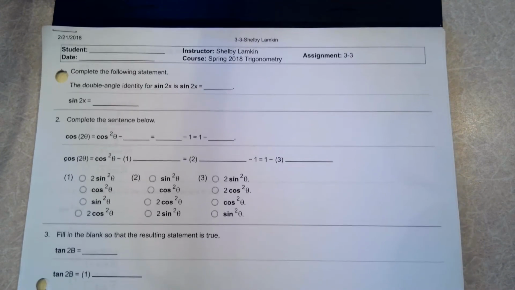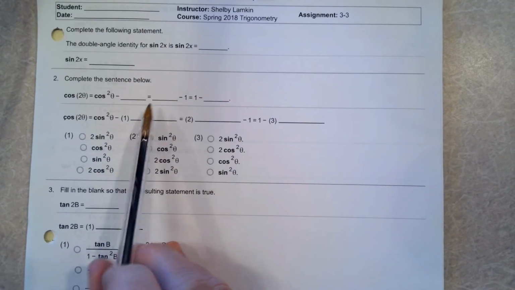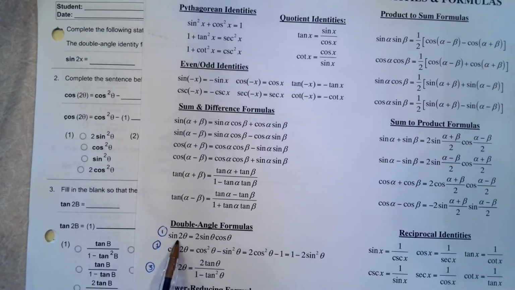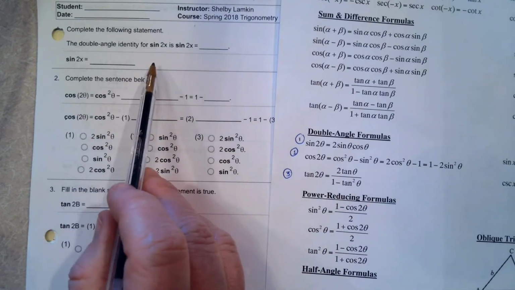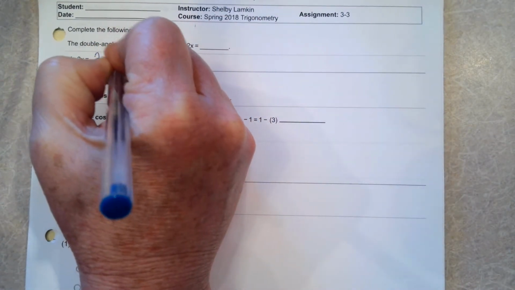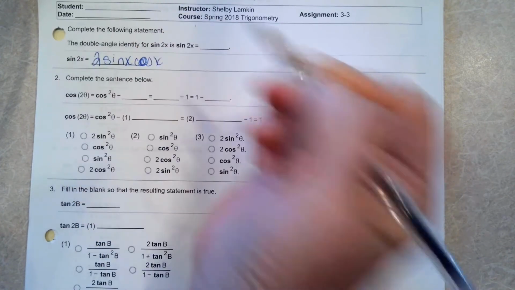but the way that this is generally going to start is, it says the double angle identity for sine 2x. And all they're asking you to do is just look at your double angle formulas on your identity sheet and just fill in the blank. Just choose the one that works. So sine of 2x would be equal to 2 times the sine of x times the cosine of x.